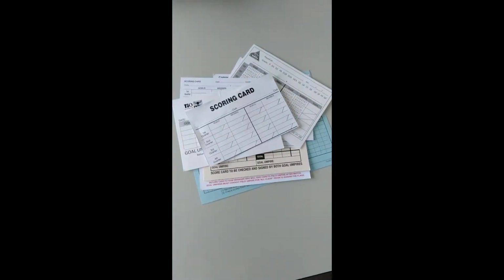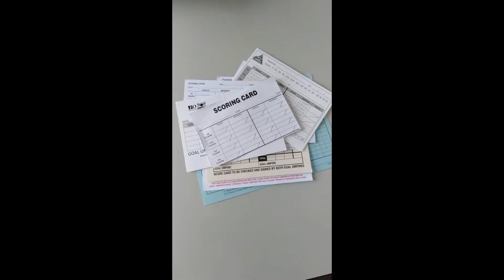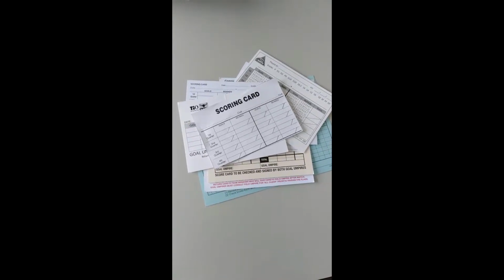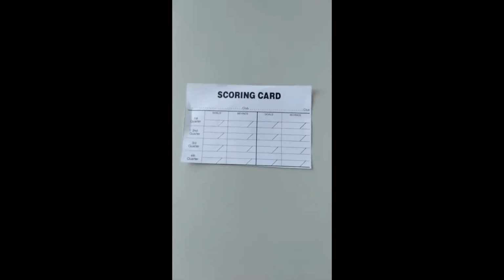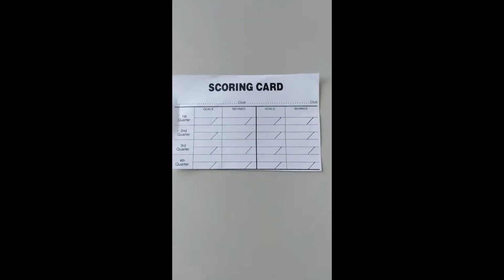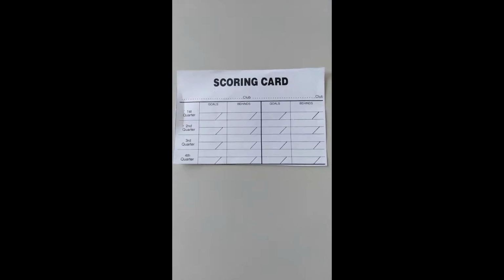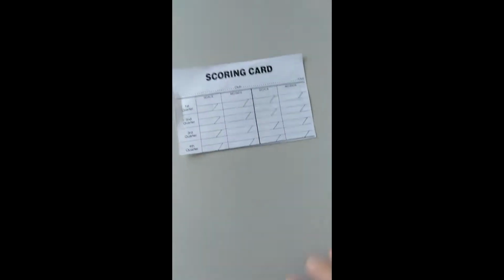They vary greatly from association to association, but they basically contain the same basic information, which is just goals and points. Here's a generic card, seems to be a homemade version. It's just made on a little piece of paper. You can photocopy several at a time and just cut them out as you need them. Doesn't have anything on the back, it's just a basic scorecard if you don't have any official ones to use.